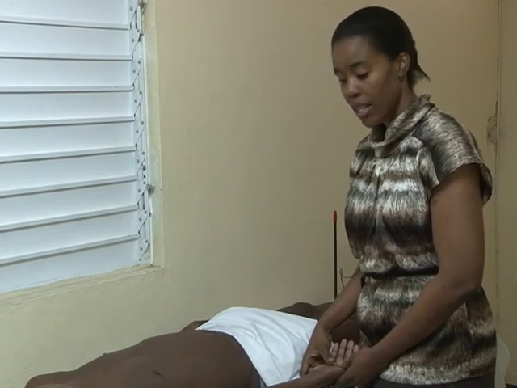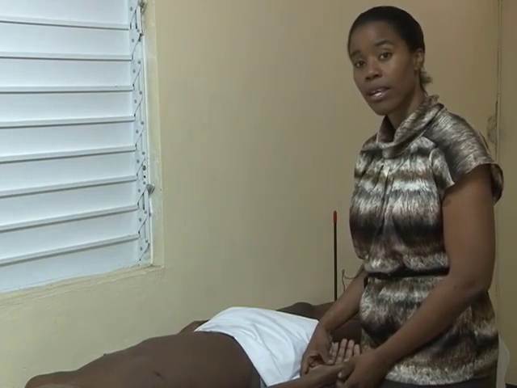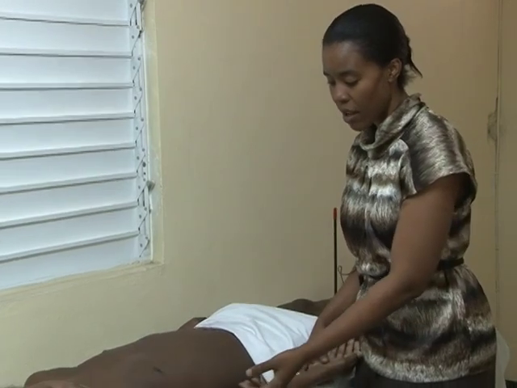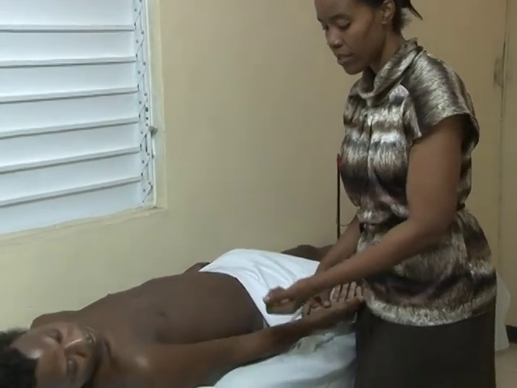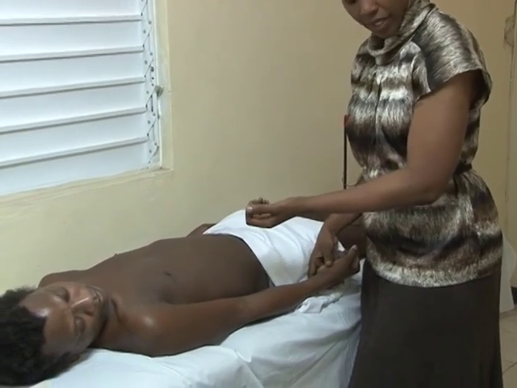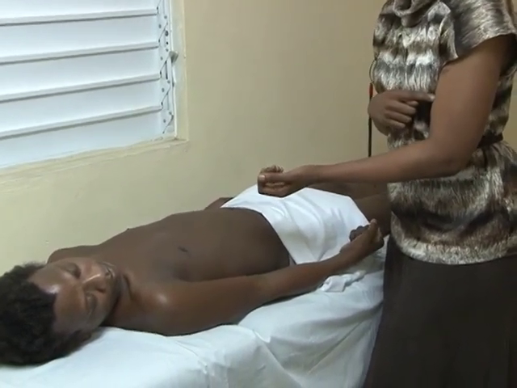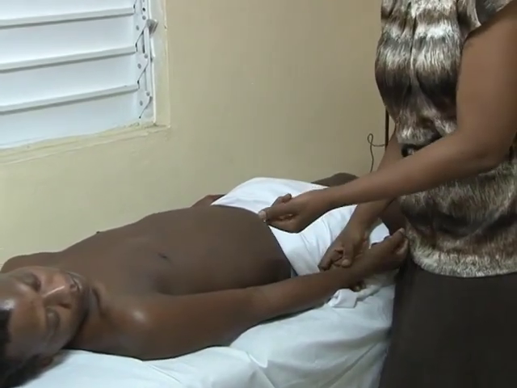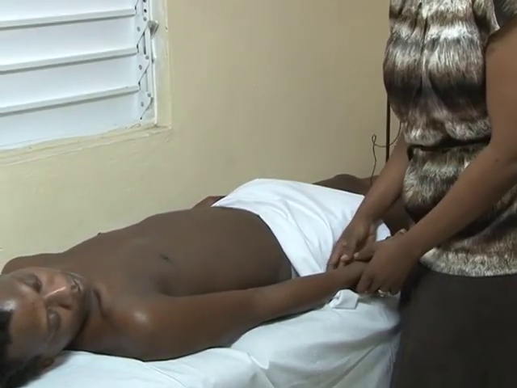Grade 1, the patient is able to do just a flicker of movement. So Marcel, can you just contract your muscles, your biceps? So just a flicker of movement you can see, but it does not move the muscles around the joint.